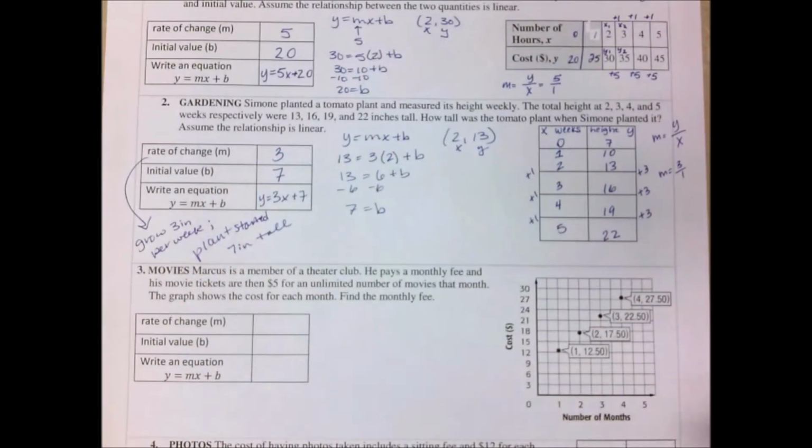And number 3, at the movies. Marcus is a member of the theater club. He pays a monthly fee, and his movie tickets are $5 for an unlimited number of movies that month. The graph shows the cost for each month. Find the monthly fee. As we go about this, we first need to find our rate of change.